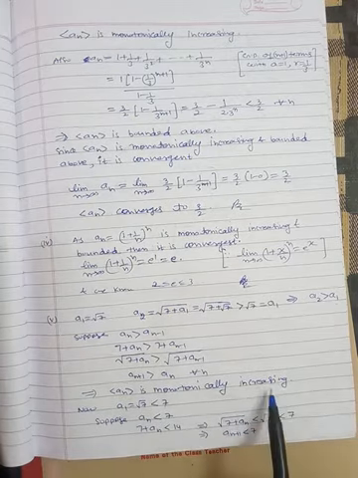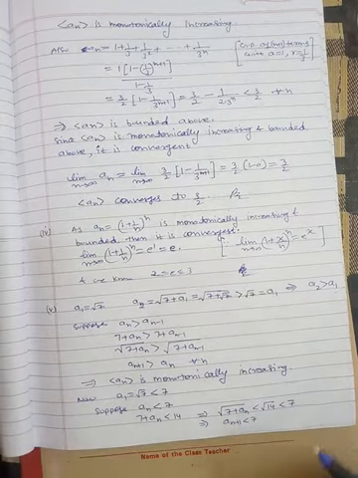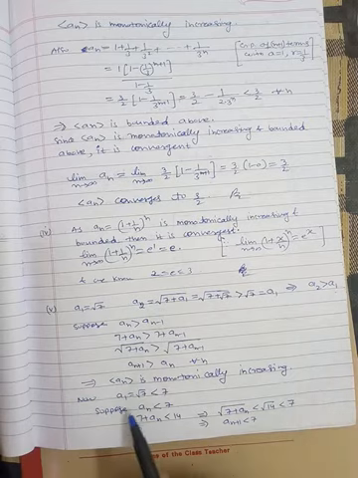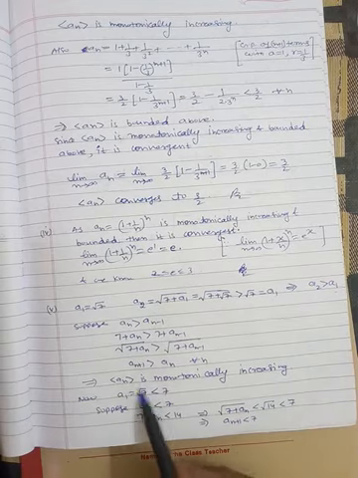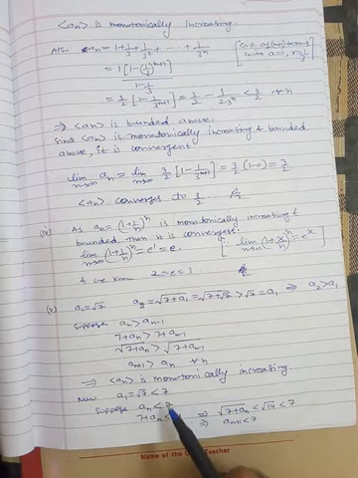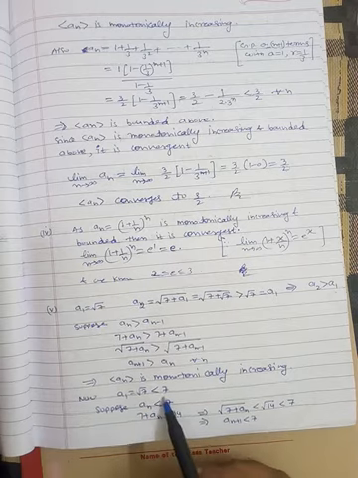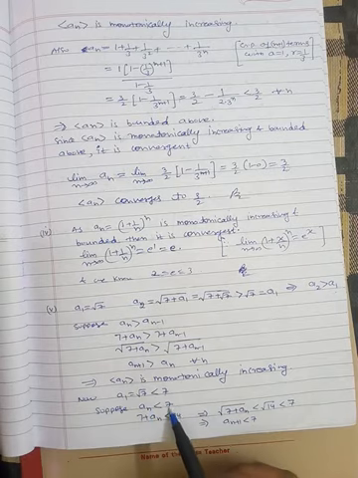Now the sequence is monotonically increasing. To show the convergence, what do you have to prove? You have to prove that the sequence is bounded above. Since a1 is the square root of 7, and we know that the square root of 7 is less than 7, because we only have to find an upper bound. In this case, suppose you have assumed the upper bound as 7, and we will again prove it with the help of mathematical induction. Here a1 is less than 7. Suppose a_n is less than 7, then we will show that a_(n+1) is also less than 7.